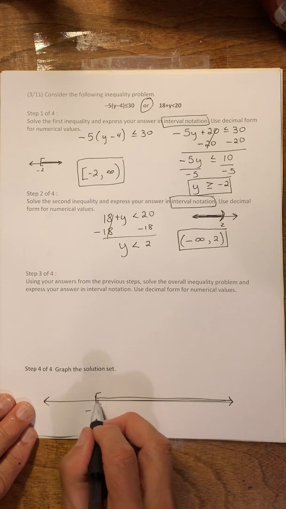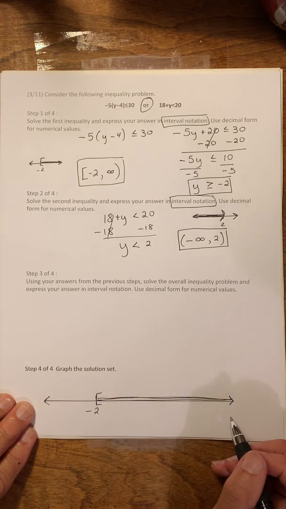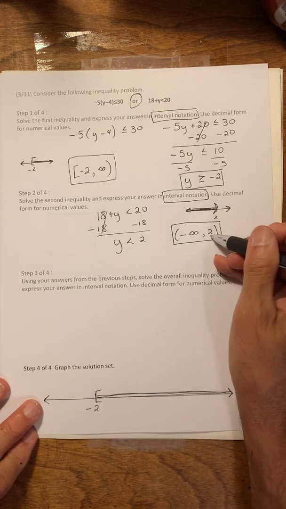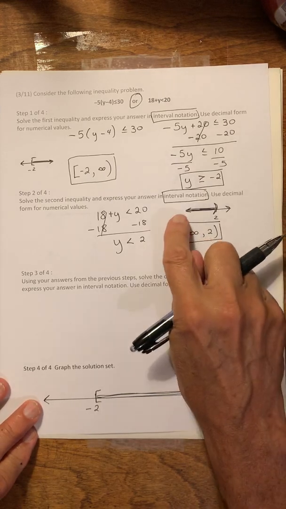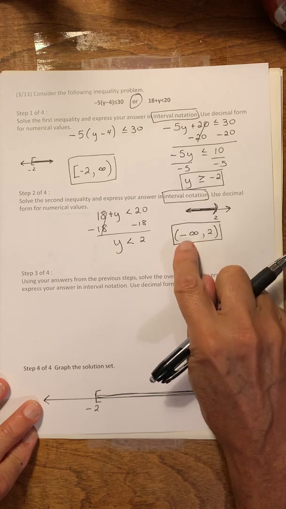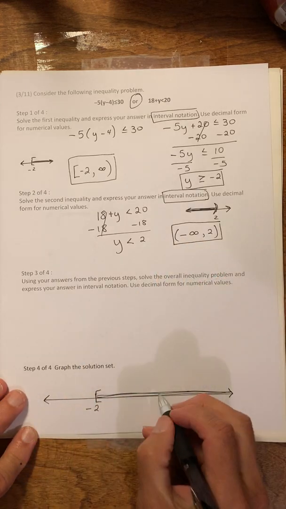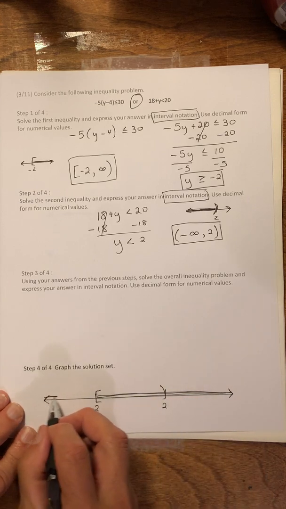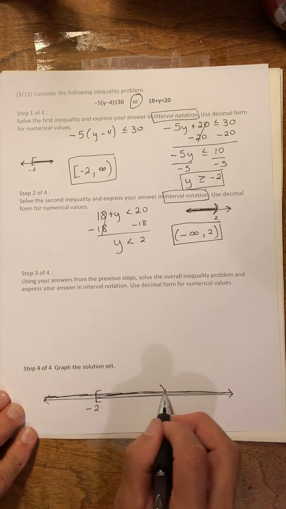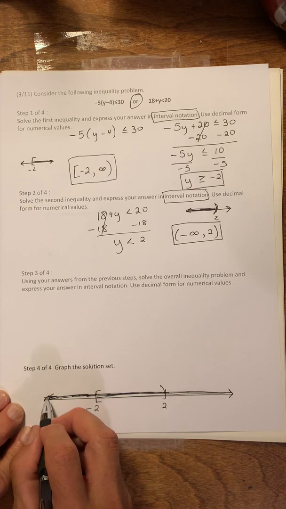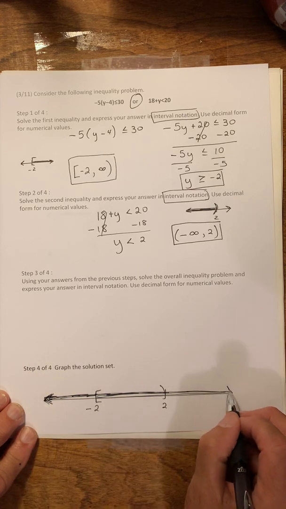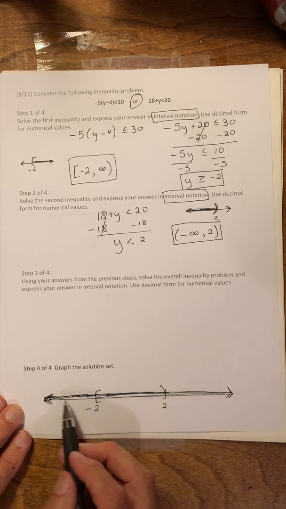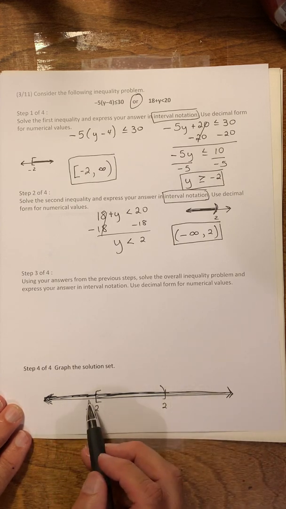So there's my first inequality. On the same graph, I'm going to graph the second inequality, and that's everything less than 2. So from negative infinity all the way to 2. Hey, look what's marked. Every single part of the number line is marked. So there's the graph right there.